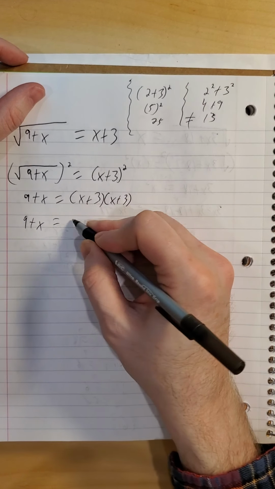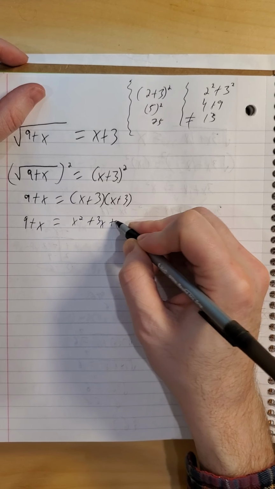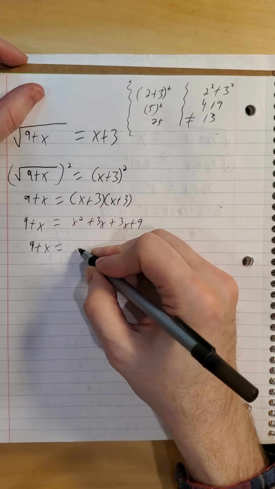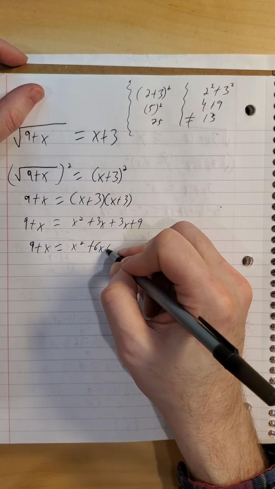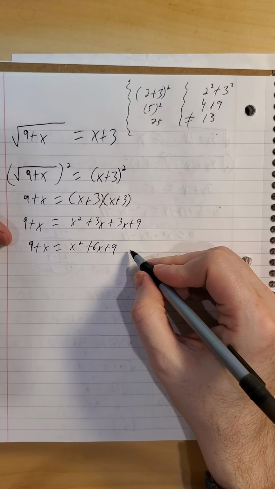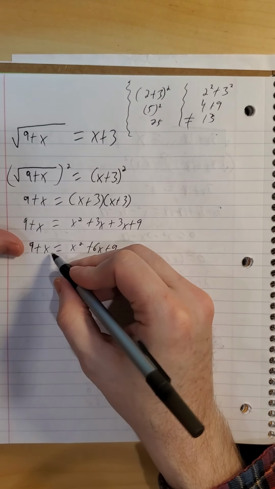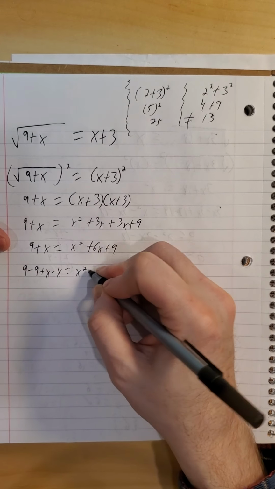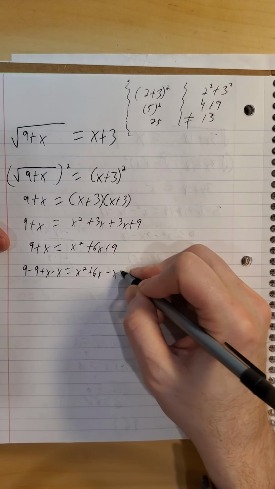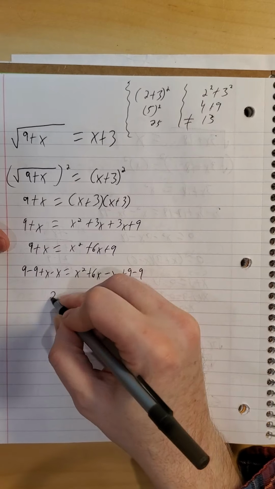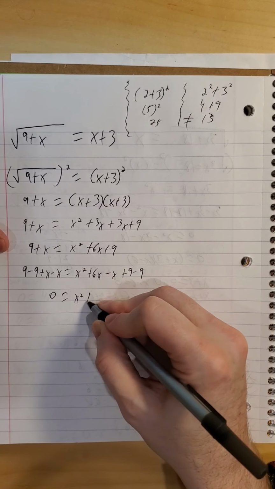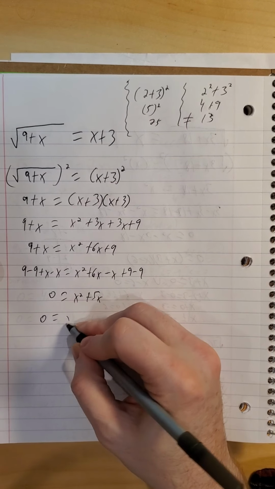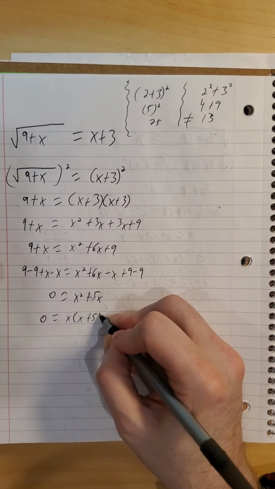So 9 plus x is worth x squared plus 3x plus 3x plus 9. So 9 plus x is x squared plus 6x plus 9. This is quadratic again, so I'm going to move the 9 and the x. So then 0 is x squared plus 5x. So this is solvable by factoring.